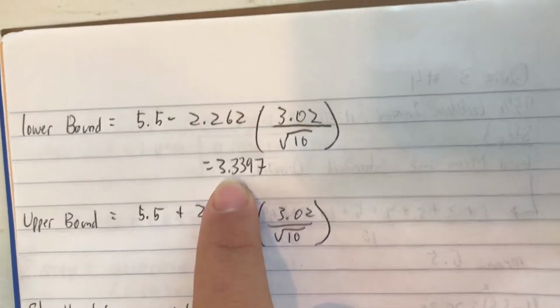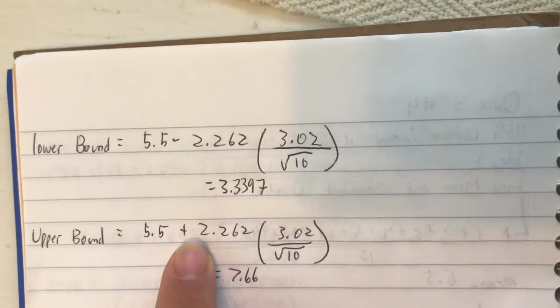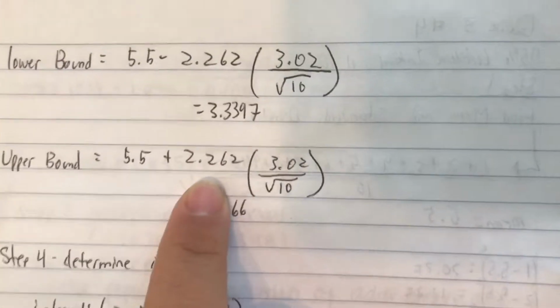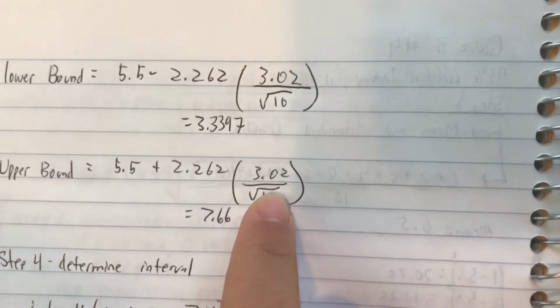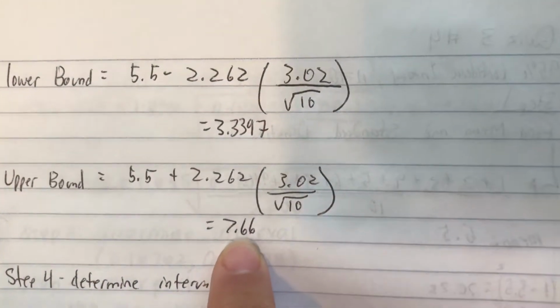And then we're going to find the upper bound, which essentially is the same thing except we're using addition instead of subtraction. And so we have 5.5 plus 2.262 times 3.02 divided by square root 10, and that works out to 7.66.